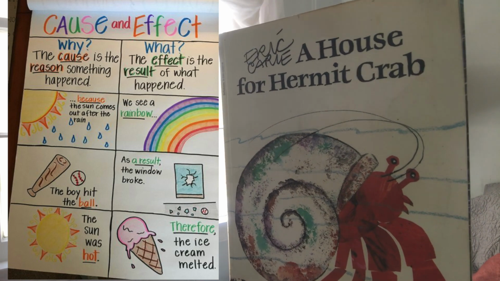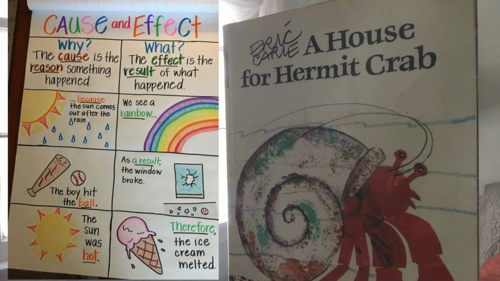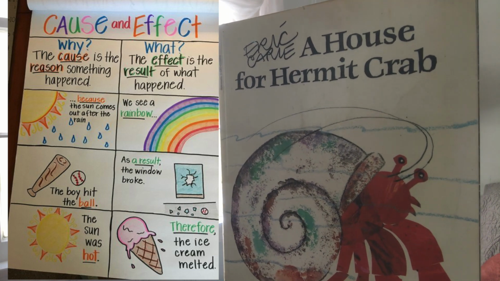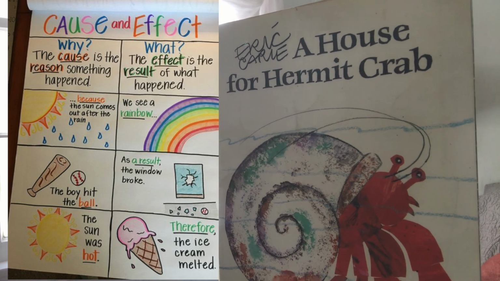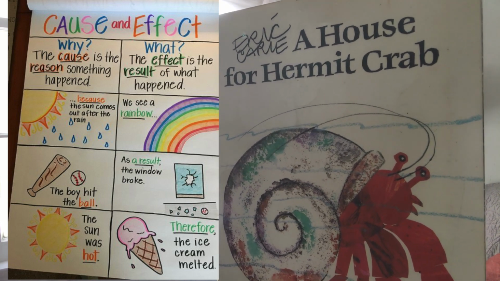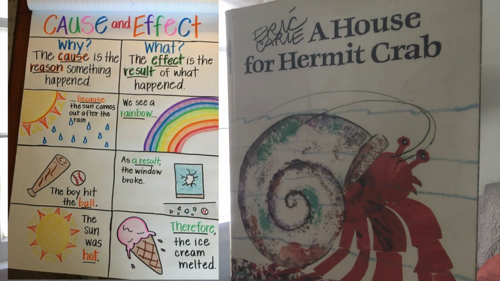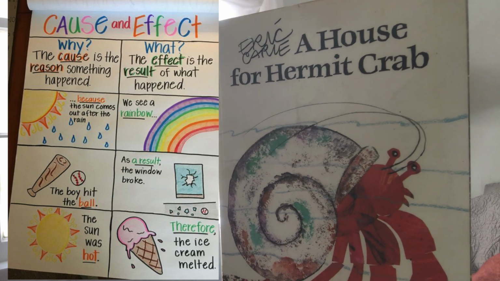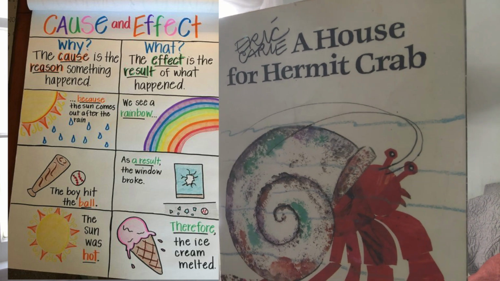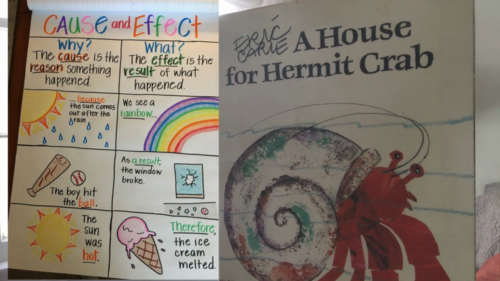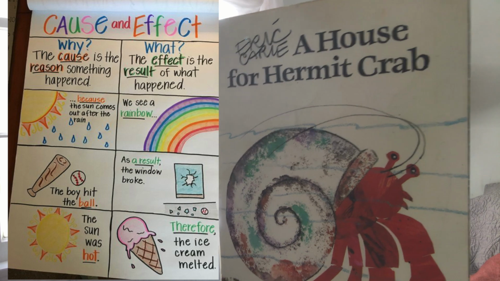The hermit crab needed a new place to live because his shell got too small. And over the months, he decorated his home and became friends with the friends around him and loved his home. But then he continued to grow, so he needed to move on to a bigger shell. So the cause was he grew. The effect was he needed to find a new home.